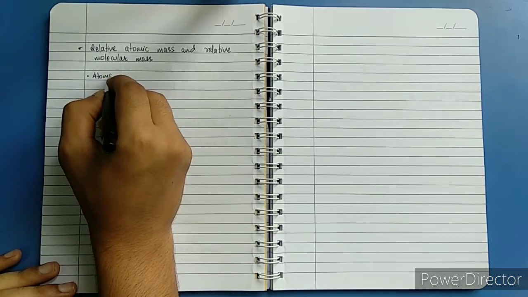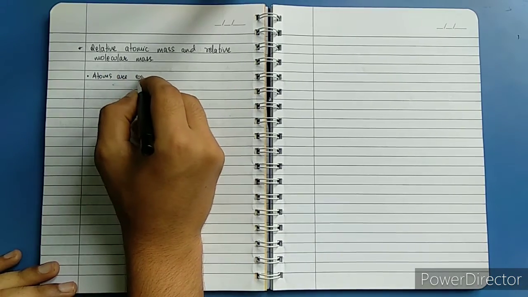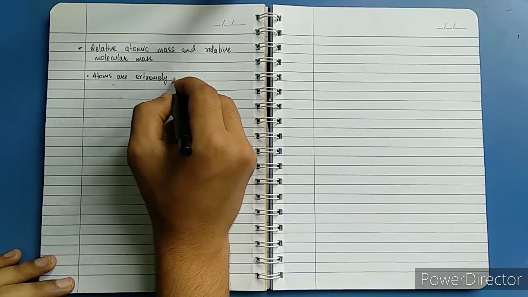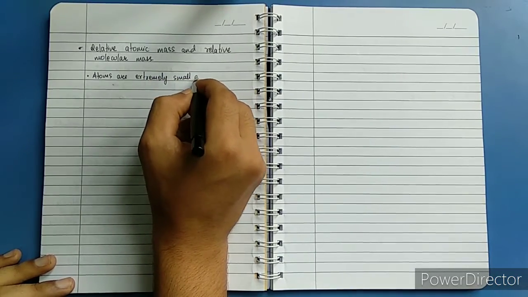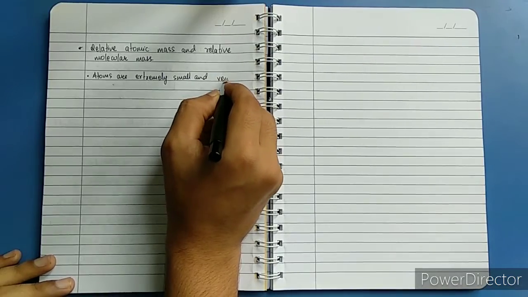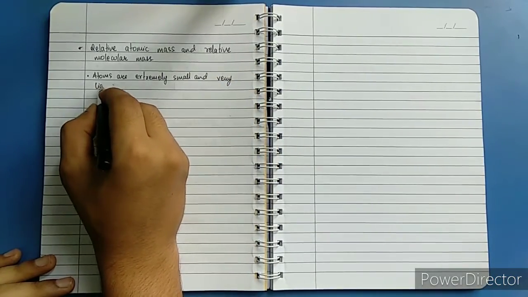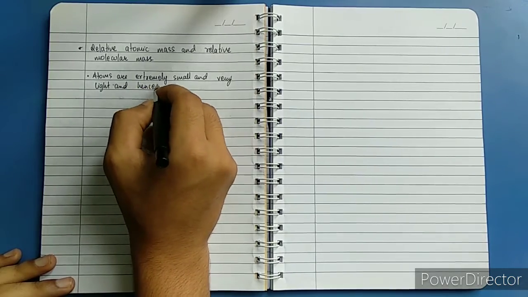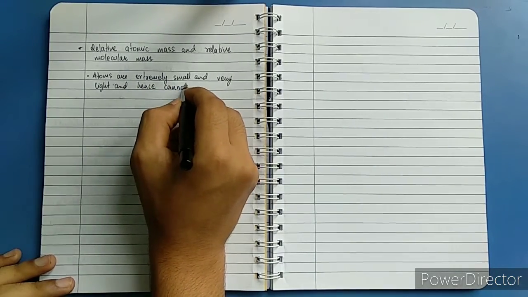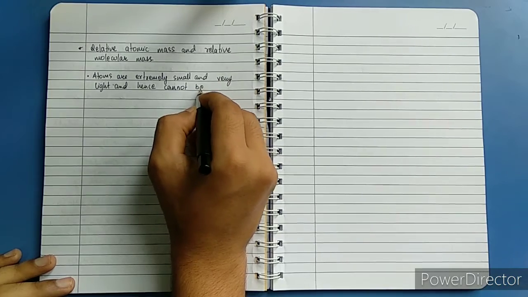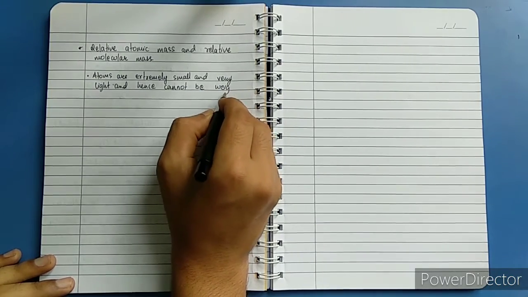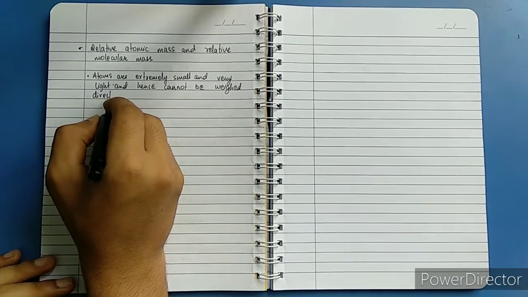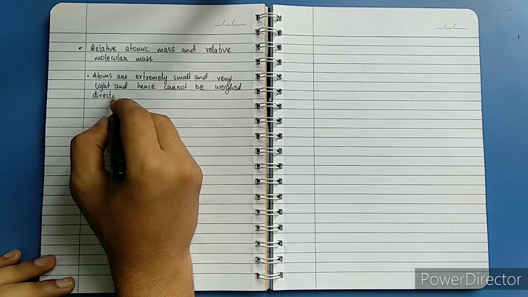Atoms are extremely small and very light, and hence they cannot be weighed directly.